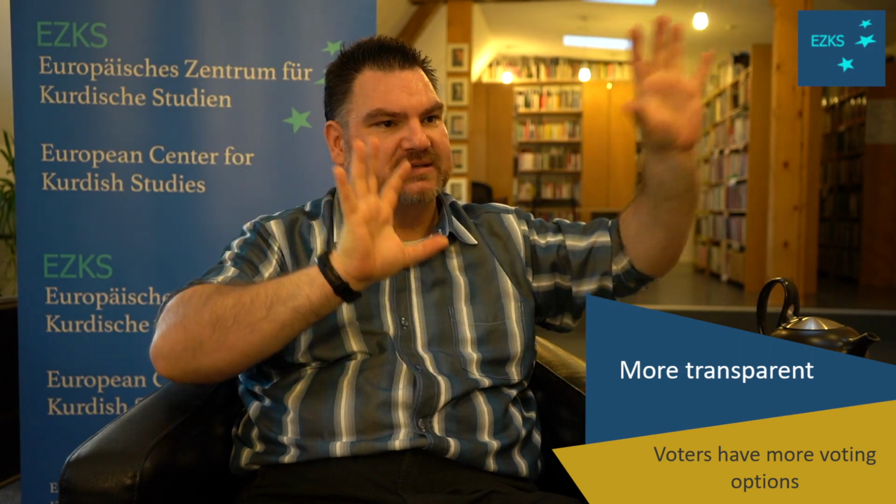But then it also depends on how democratic parties are. In democratic countries, party lists are agreed democratically within the party structures. But that's kind of the difference between open and closed lists.